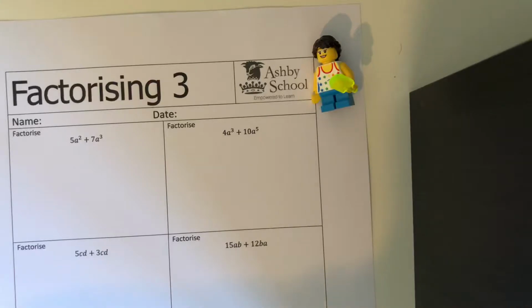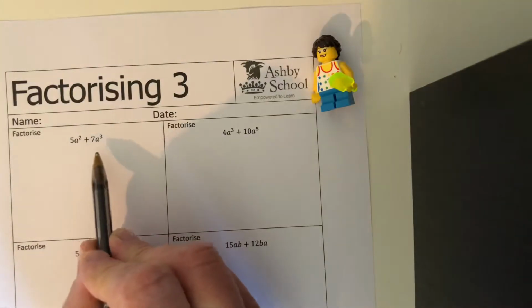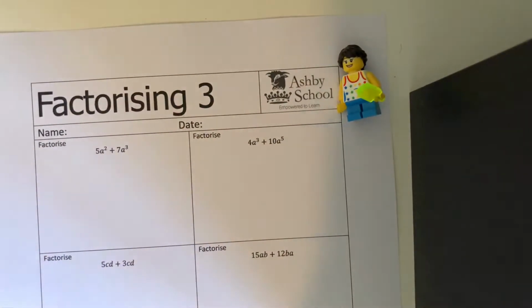So the whole point of factorising was looking at an algebraic expression and trying to find something in common from all the different pieces and take it out. If you were looking at an example, what do 6 and 15 have in common? Oh, they're both in the 3 times table. That's the principle of factorising, okay? So if we look at this, for example, 5a squared add 7a cubed.